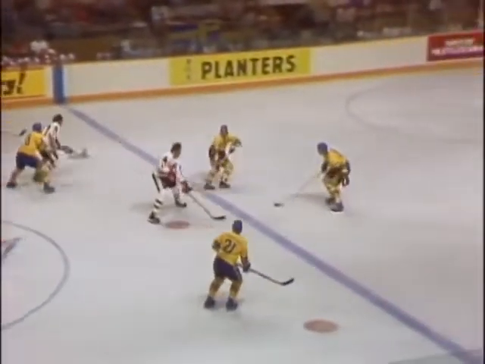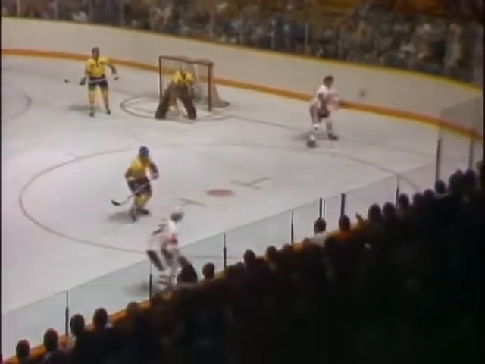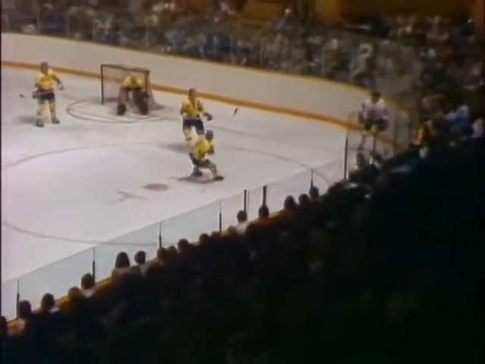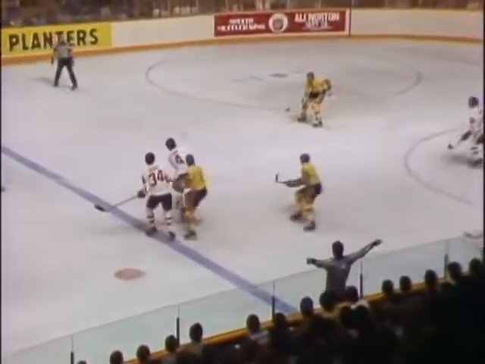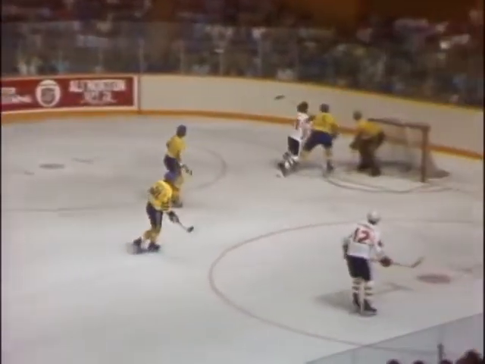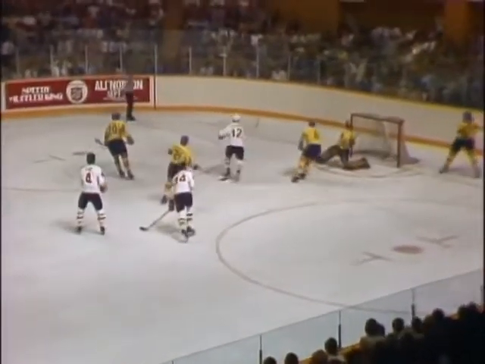Up with the puck. Larry Robinson in over the line. Here's a chance. Oh, Sittler let that one go, and I believe goaltender Ostrom got a piece of that. Or to Gainey, and Gainey clears it into the corner. Right in front, here's a chance. Gainey shoots, he scores!